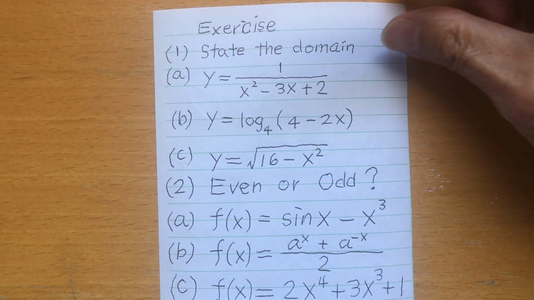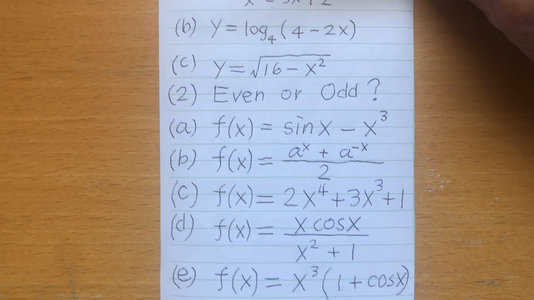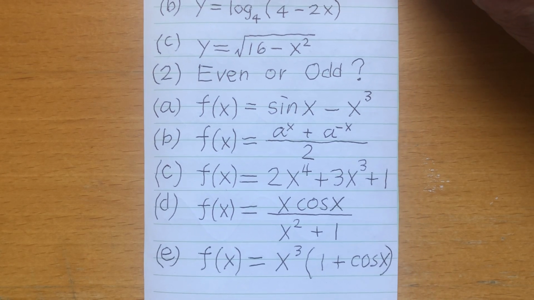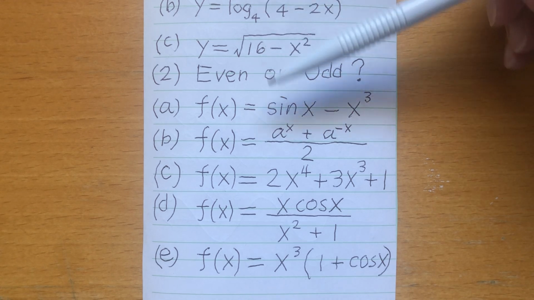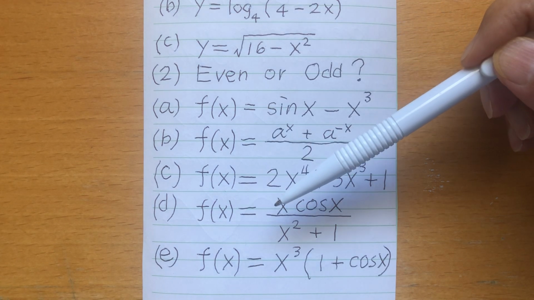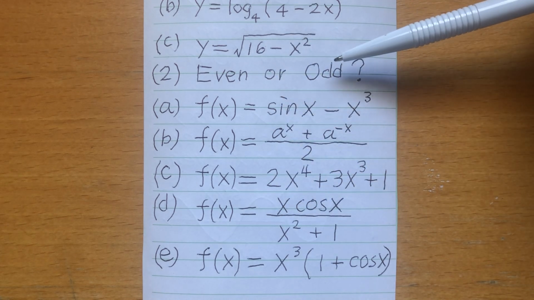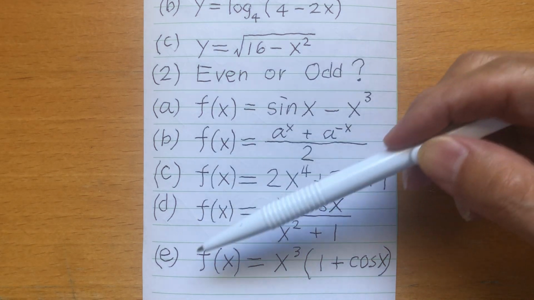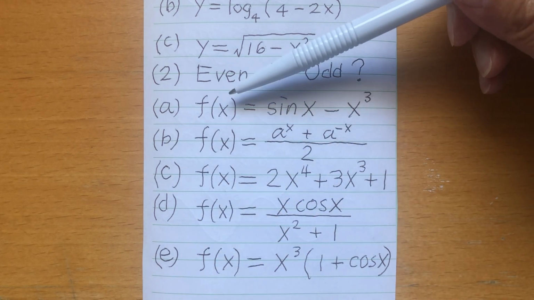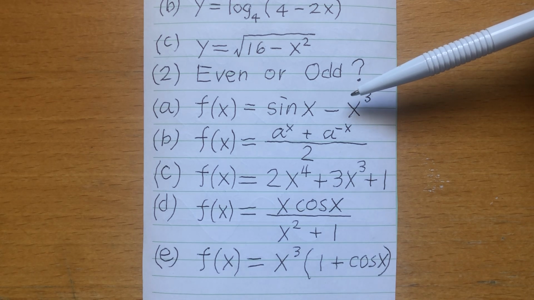So question 2 is to ask, the given functions below, are they even functions or odd functions? Each one, A, B, C, D, E. Is A an even function or odd function?